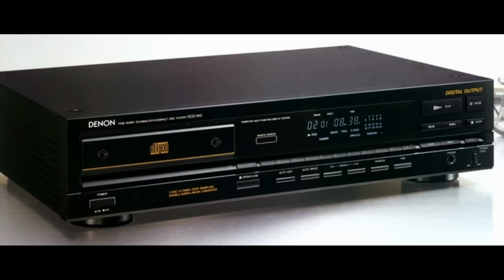I bought it cheap because this particular model didn't have the optical out, which is what most people are looking for these days, because the trend now is to take your CD player or your DVD player or whatever and hook that into a DAC to play back your CDs. I'm not quite there yet.